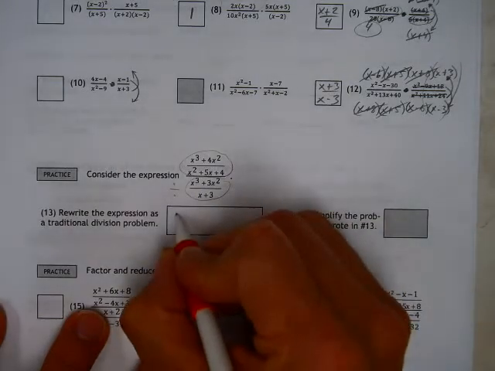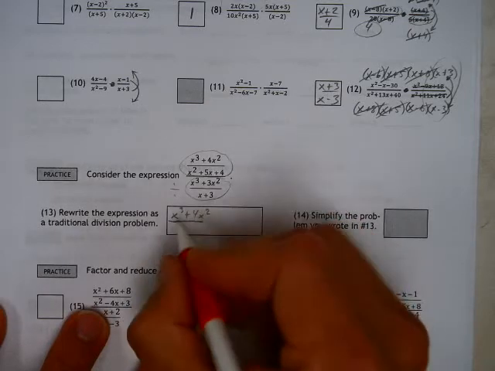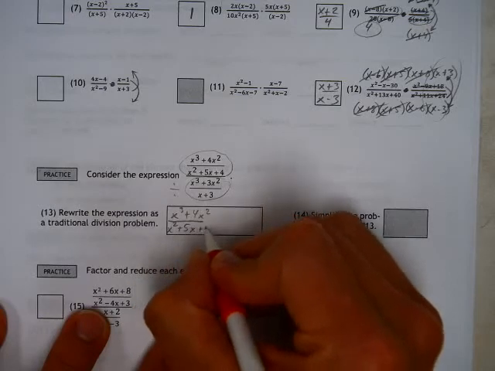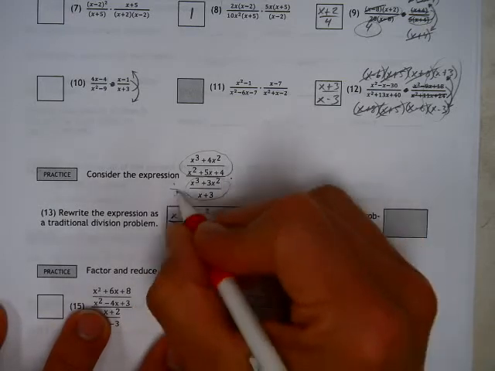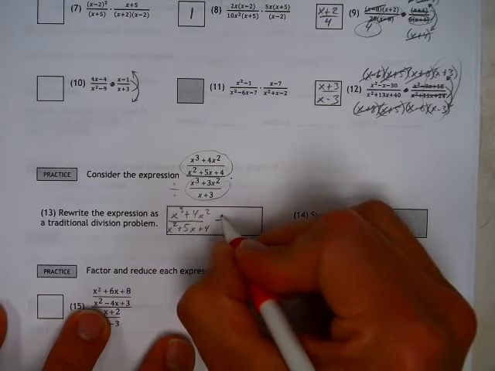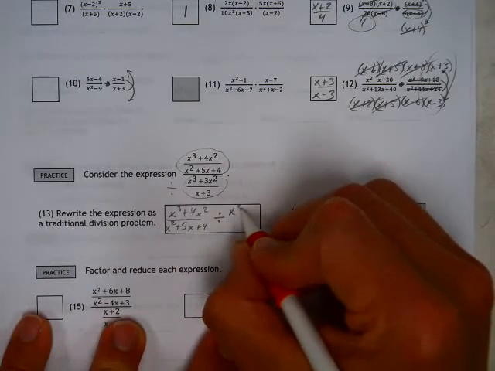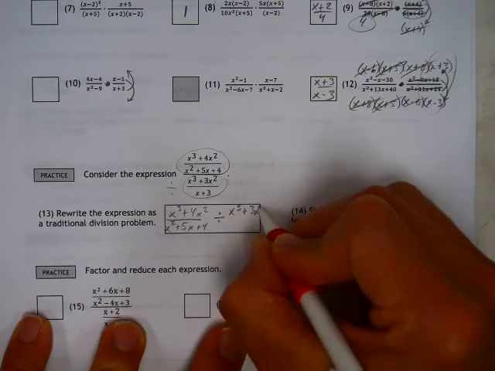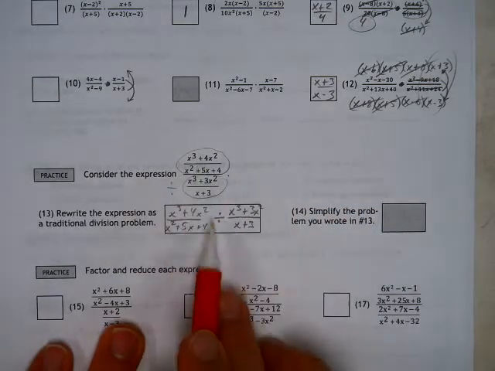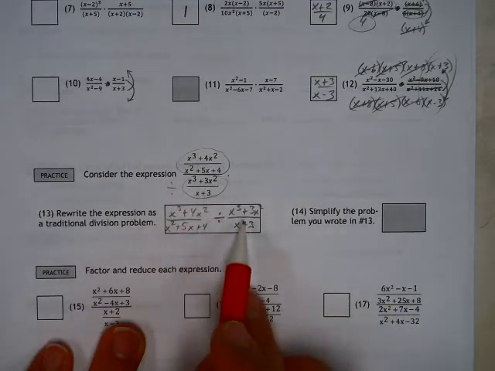So another way of writing it would simply be to say, okay, well, I've got my x cubed plus 4x squared over this thing, which is x squared plus 5x plus 4. Now, that's to say this is divided by, okay, rewrite as a traditional division problem. I'm going to do the rewrite. You don't have to, some might call it busy work, but it's to make sure that we see, and it's important that you do see this, that this and this are really the same thing. This fraction over that fraction is saying divided by this.